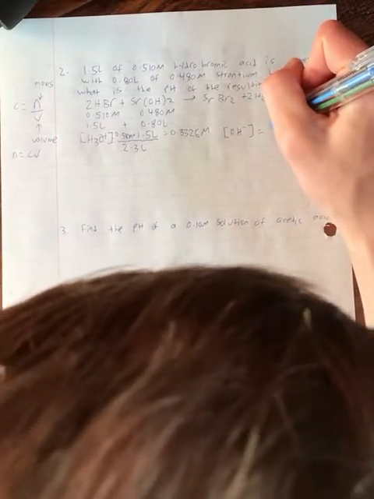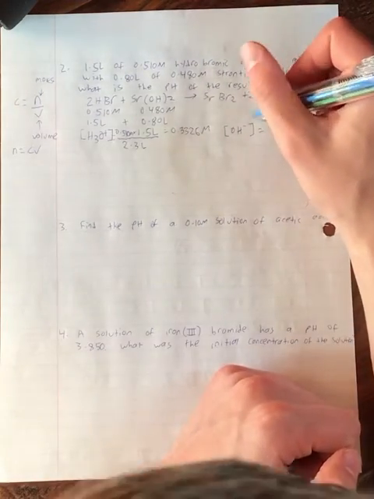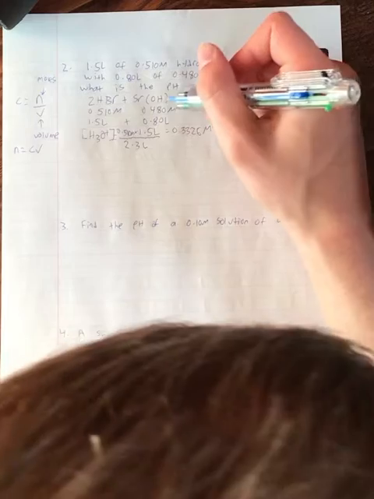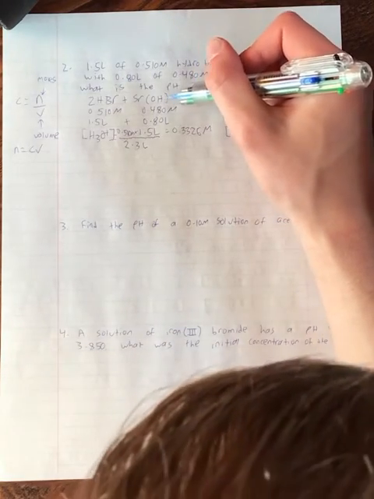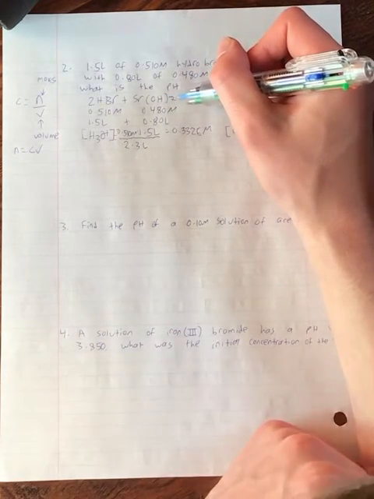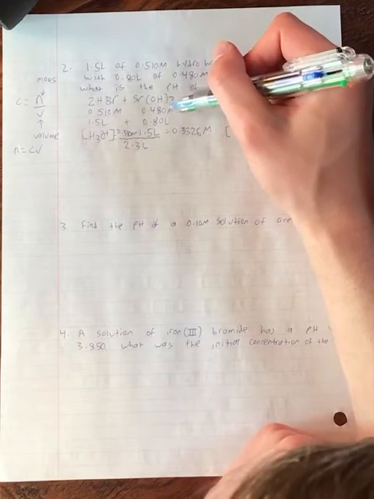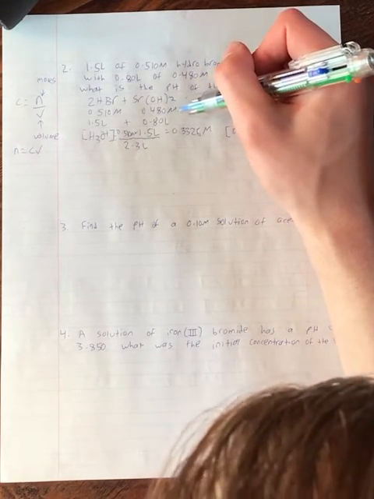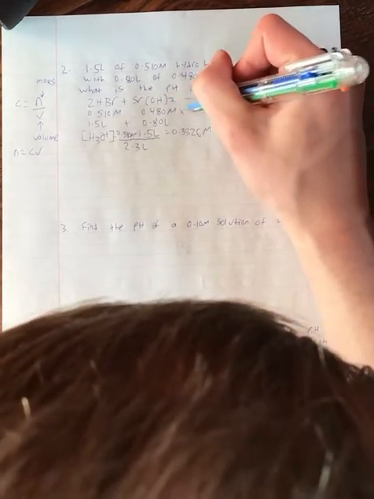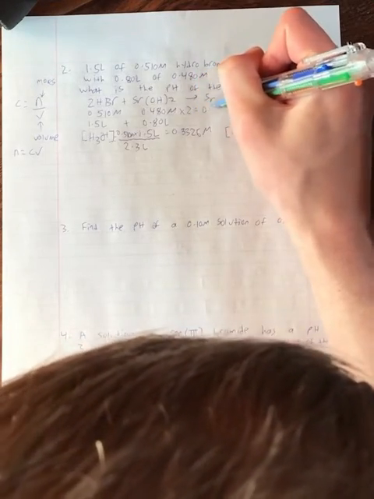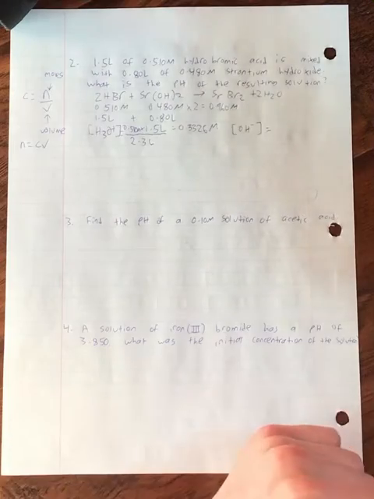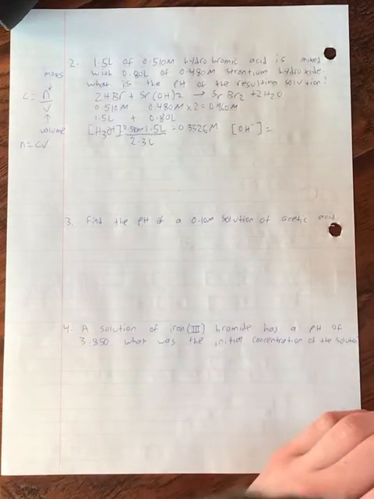Oh, quick note: since in the chemical equation we have a subscript of 2, we multiply the concentration of 0.480 by 2. So times 2 equals 0.960 M, because there are 2 hydroxides per 1 strontium.